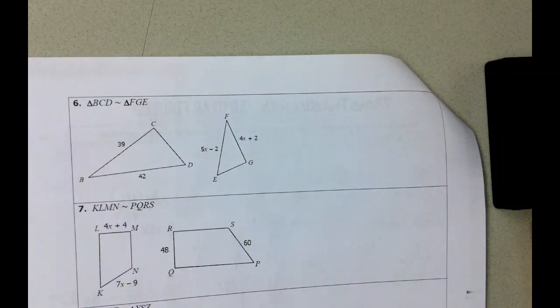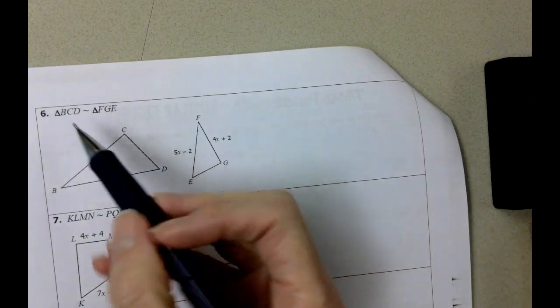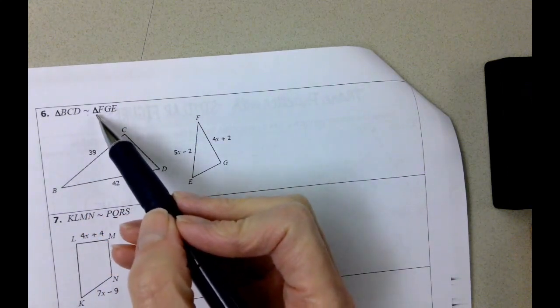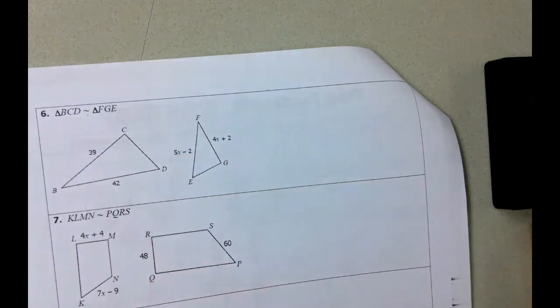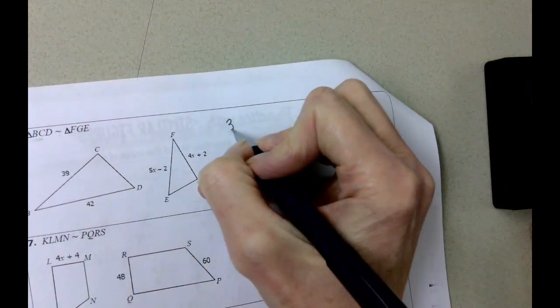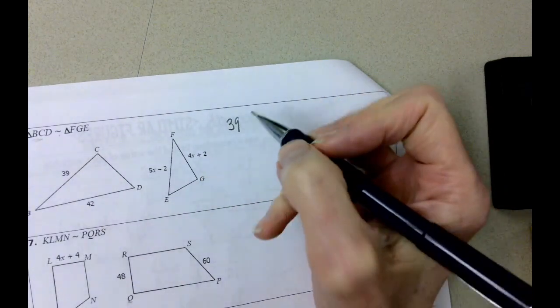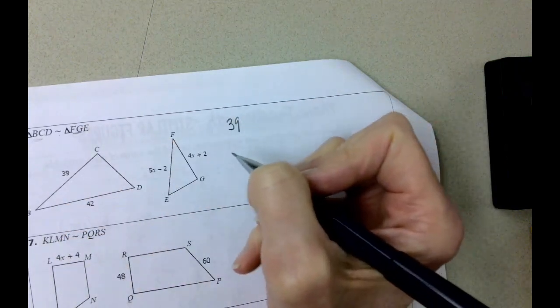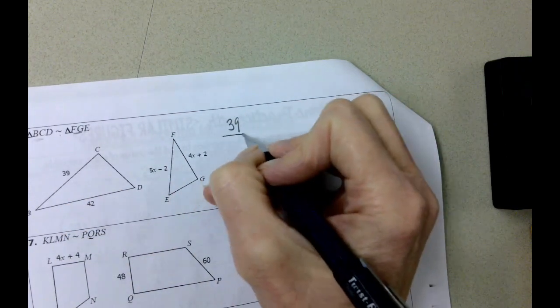We are on problem number 6, and we are using scale factors to find the value of x. So once again, let's point out that triangle BCD is similar to triangle FGE. I'm going to start with BC here, which has a length of 39, and I'm going to compare that to FG, and FG has a value of 4x plus 2.